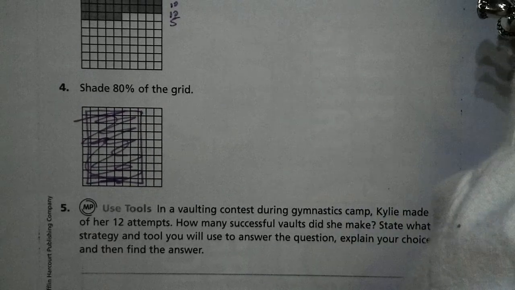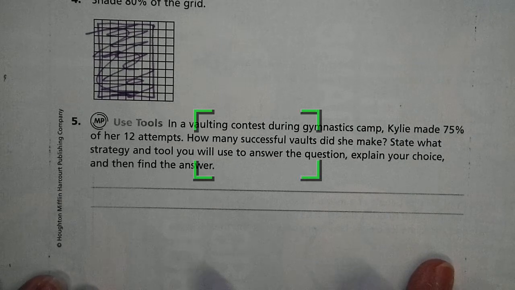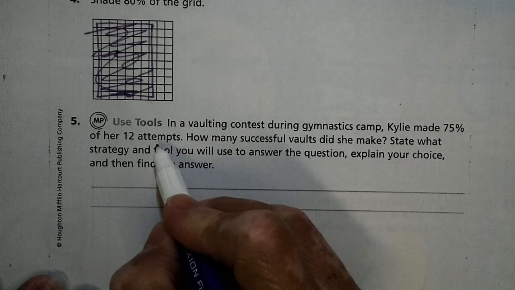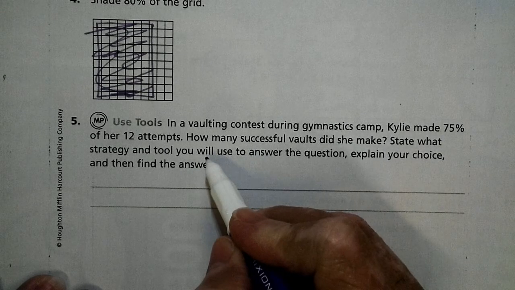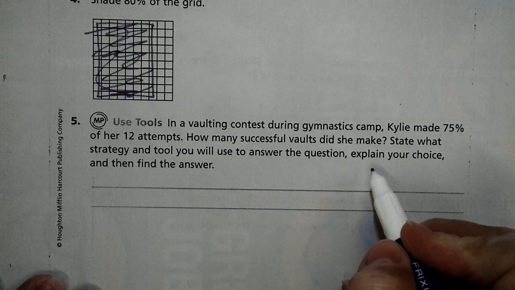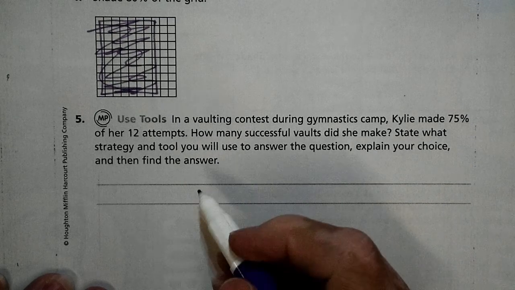All right, number 5. A vaulting contest during gymnastics camp. Kylie made 75% of her 12 attempts. How many successful vaults did she make? State what strategy you use, and then answer the question. So this one has a variety of ways.